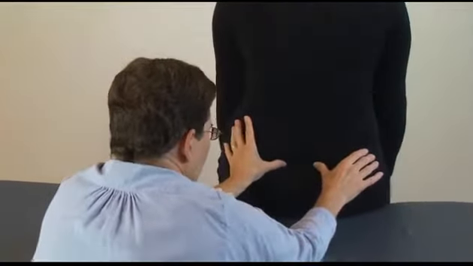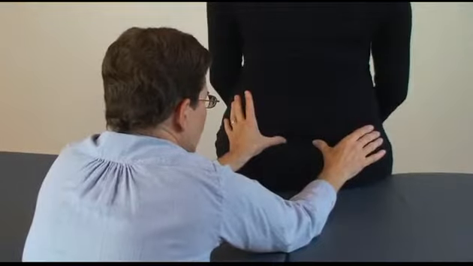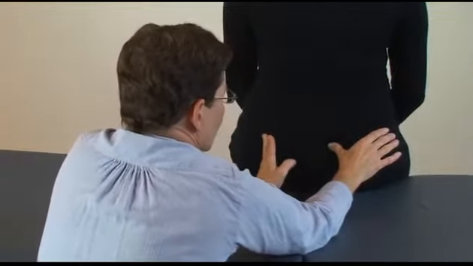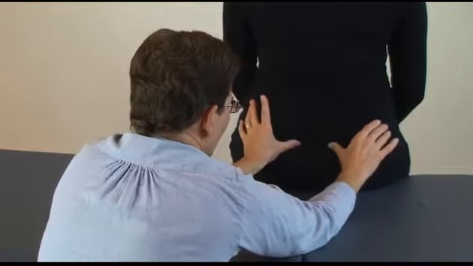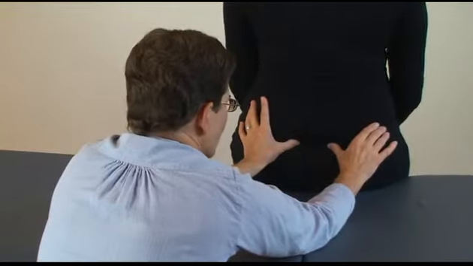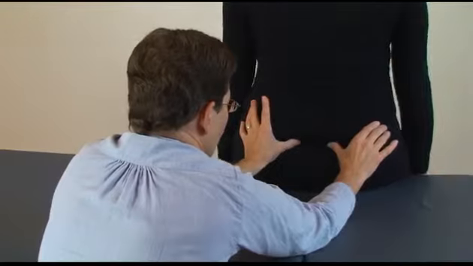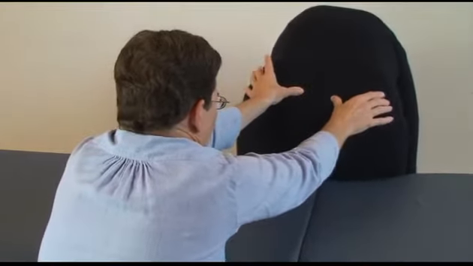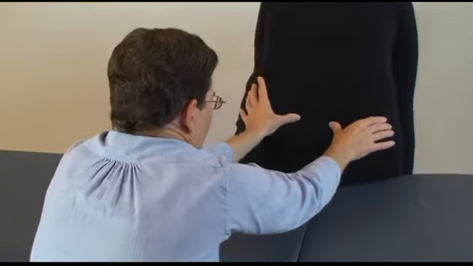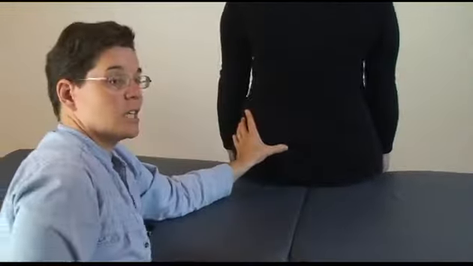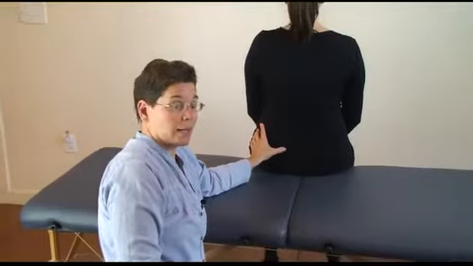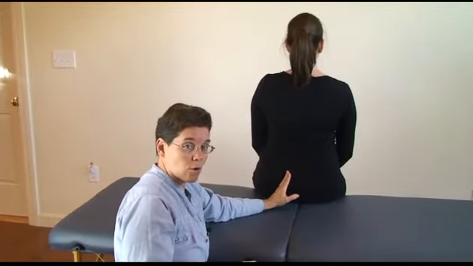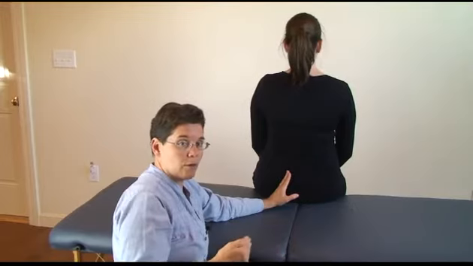The side that moves is the side that's restricted because it's stuck. The sacrum is restricted on the ilium in this case. So DJ, put your chin towards your chest and curl forward one more time for me, and you'll notice that the left side moves. So come on back up. So this is a seated flexion test, positive on the left, which is telling us that the sacrum is restricted on the left ilium.